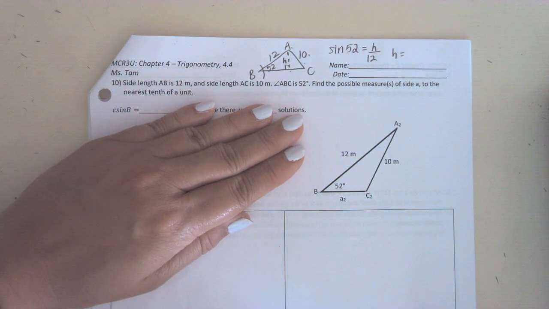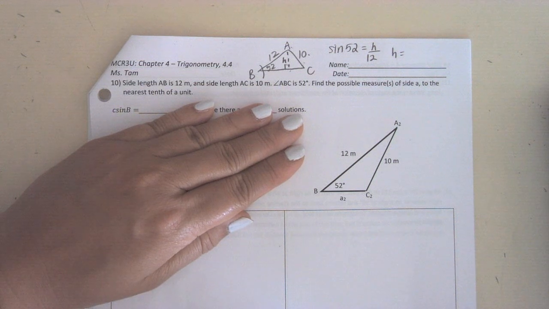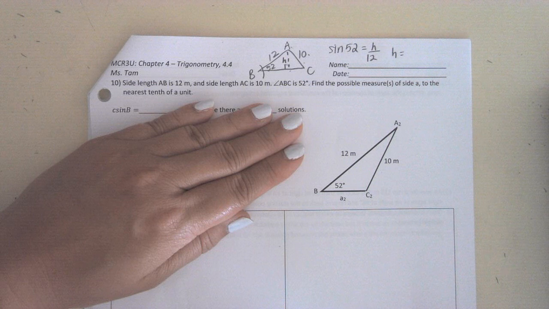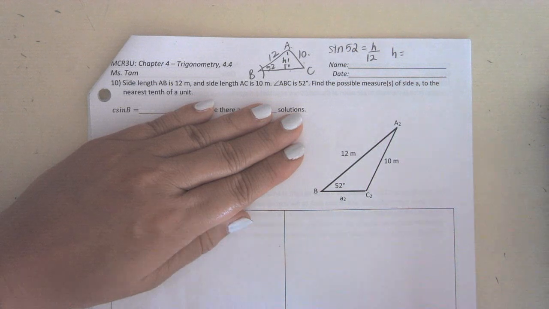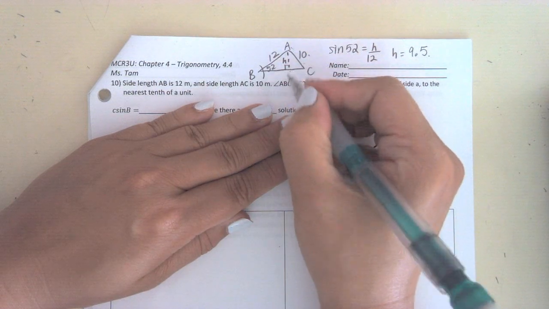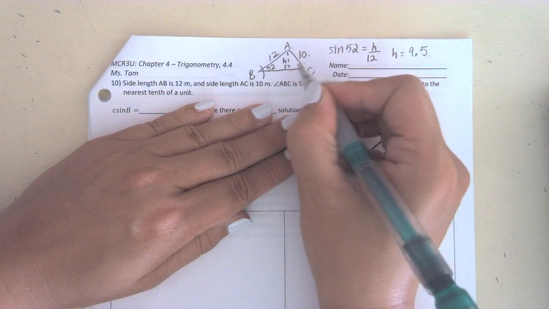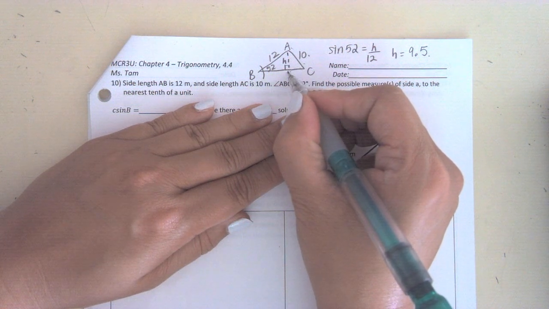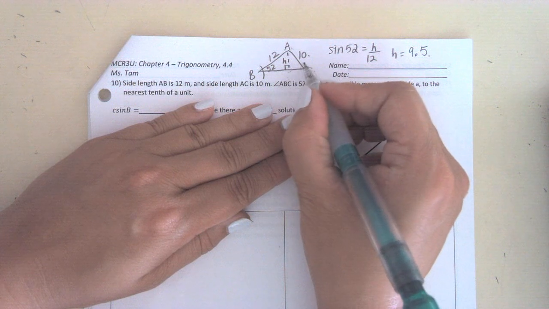What's our height here? Can everyone calculate it? So 12 sine 52 is? 9.5. So if this height is 9.5, is 10 bigger or smaller than the height? Bigger. It's not equal, so it's not a right angle triangle. It's larger than the height.